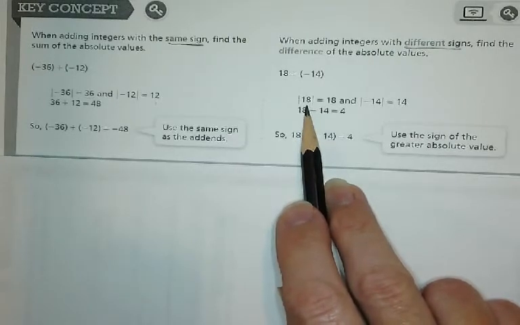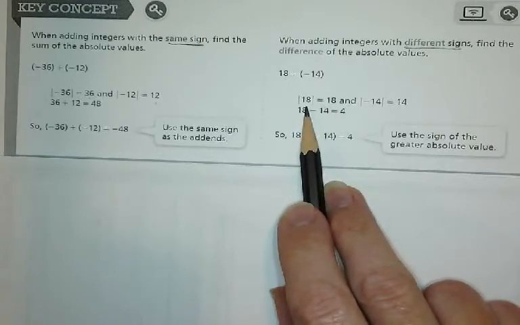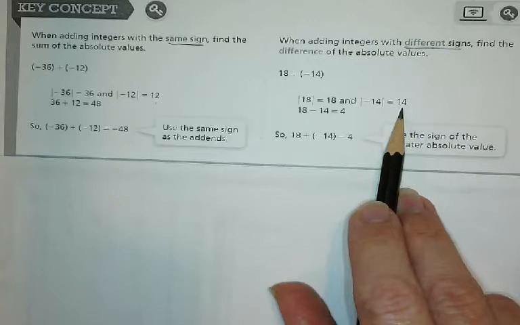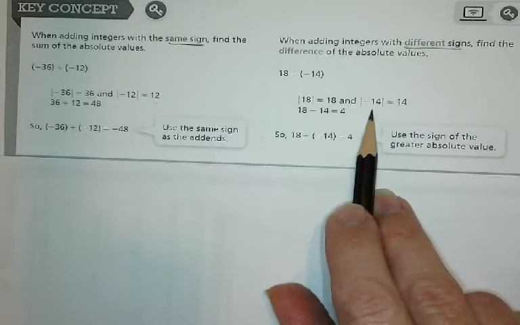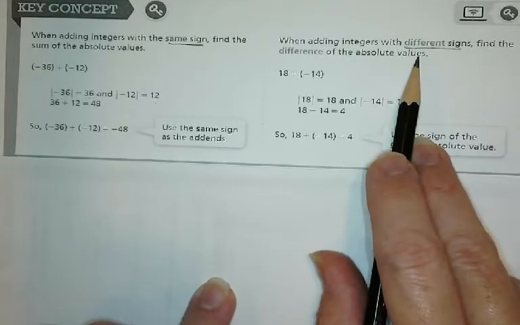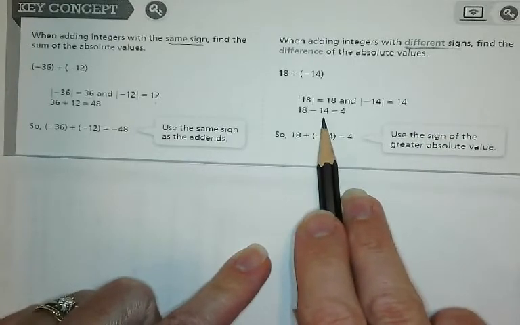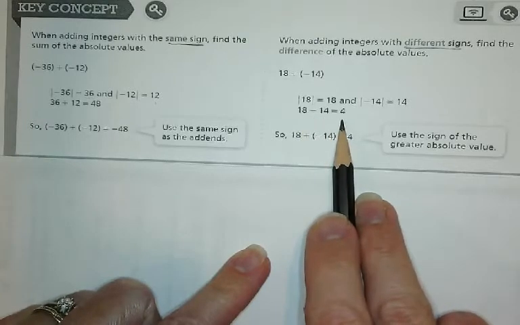So the absolute value of 18 is 18, because 18 is 18 spaces away from 0. And the absolute value of -14 is 14, because -14 is 14 spaces away from 0. Now, because these are opposite signs, you're not going to add them together. You're going to subtract them instead. So 18 minus 14 is 4.